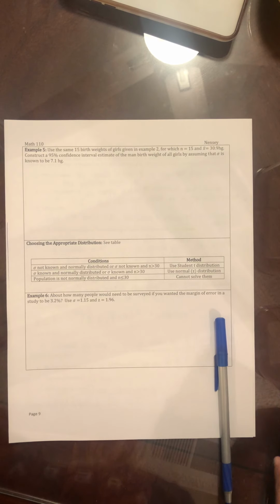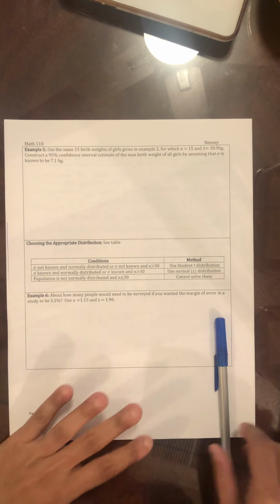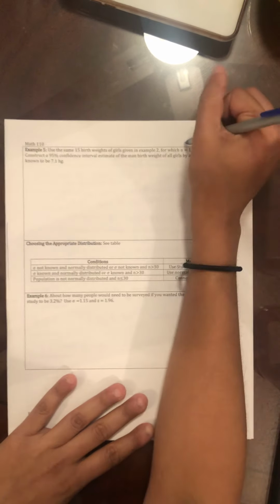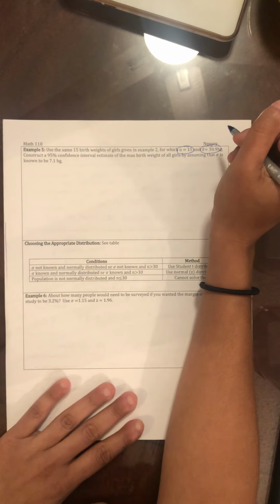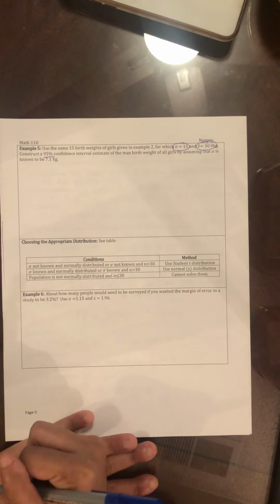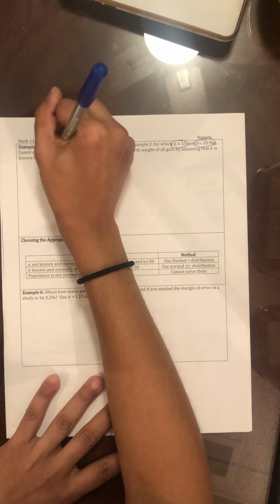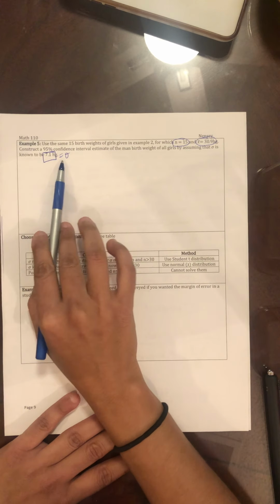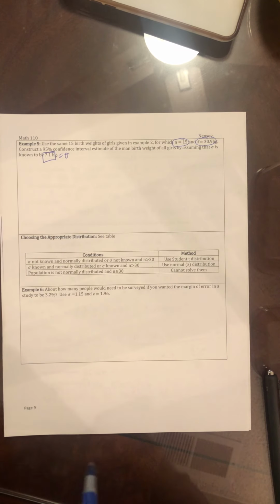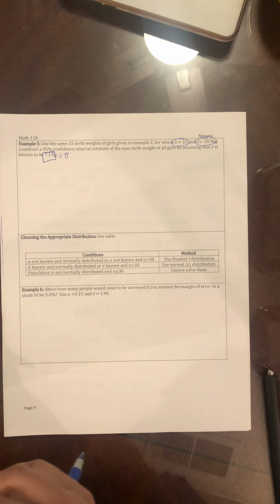All right, we're almost done. I wanted to do an example again by calculator because it's very helpful. It says use the same 15 births, so the same problem from example 2. So n is still 15. X bar is still 30.9. Notice it's the same number. We're still calculating 95% confidence, except now we have sigma to be 7.1. Because it says sigma, it should now be 7.1. Again, same example, different numbers. I wanted to go ahead and use a calculator.